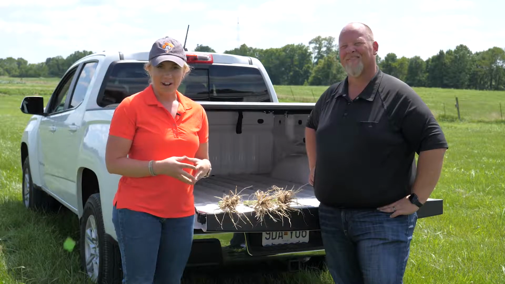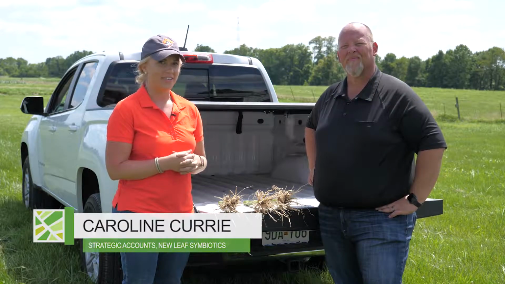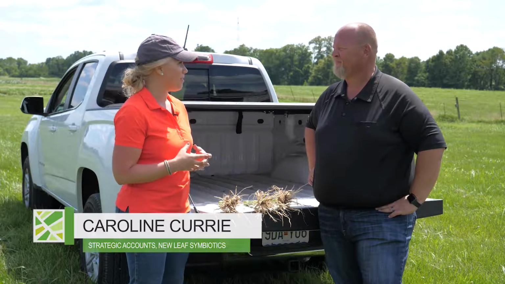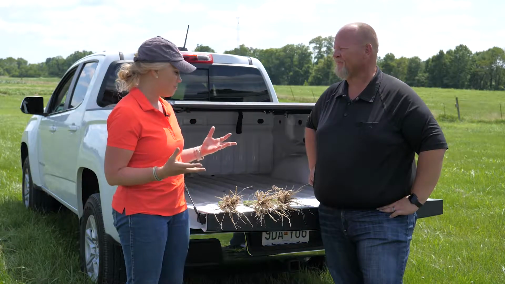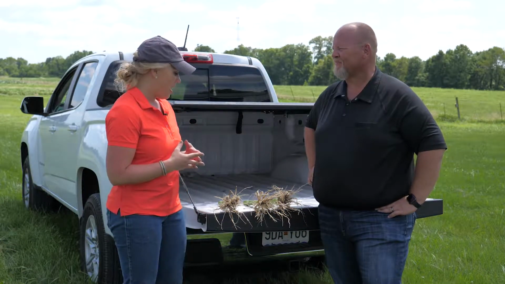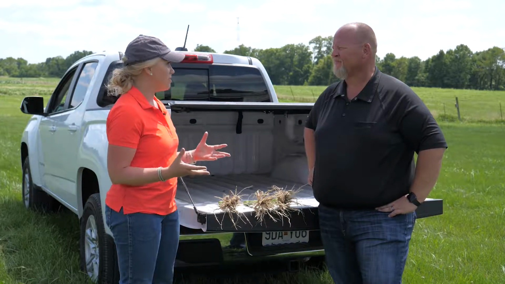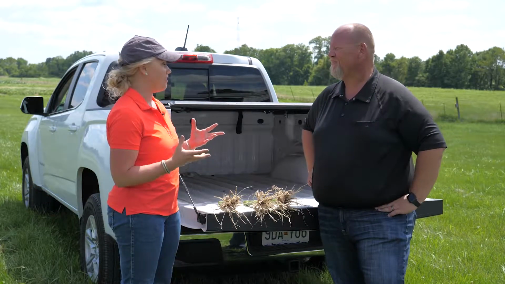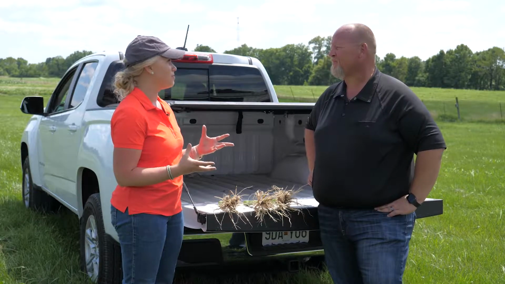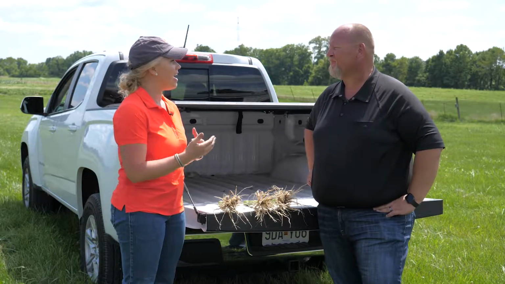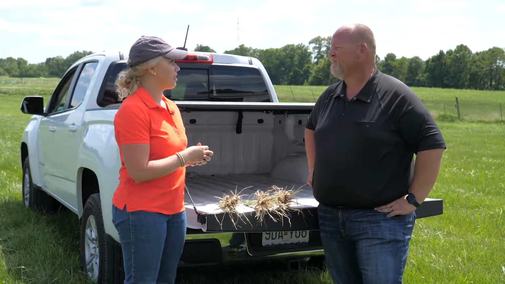We're here at the Agronomic Research Center at SIU Carbondale's campus in Southern Illinois. I'm here with Dave Quartz, and we are checking out some corn roots this afternoon. Dave, can you tell me a little bit about the trialing strategy for New Leaf Symbiotics when it comes to corn products and how you've set up the trials that we were looking at here today?